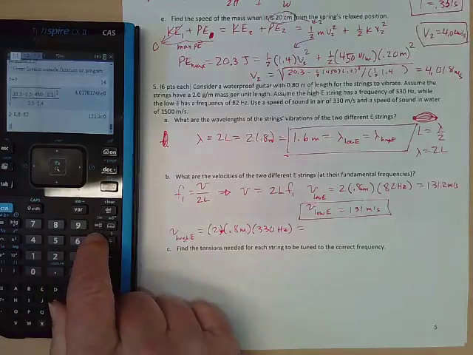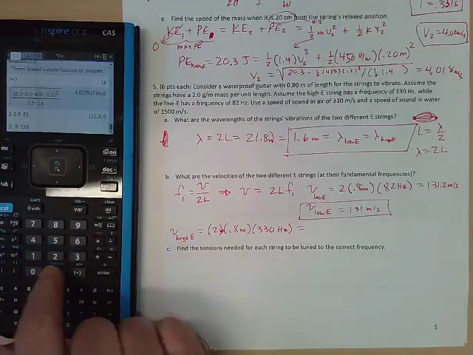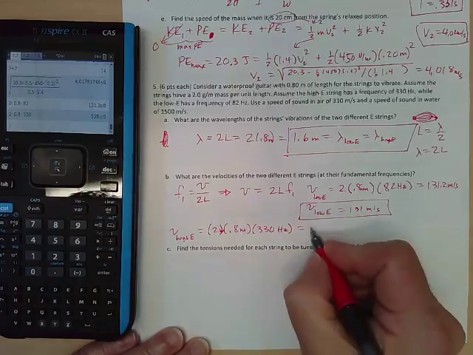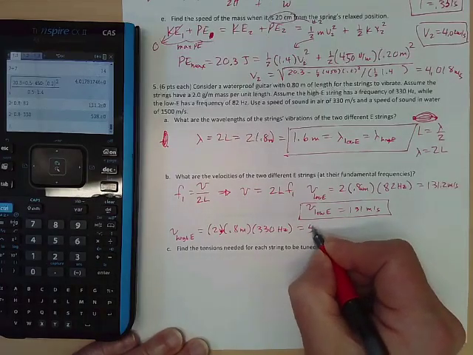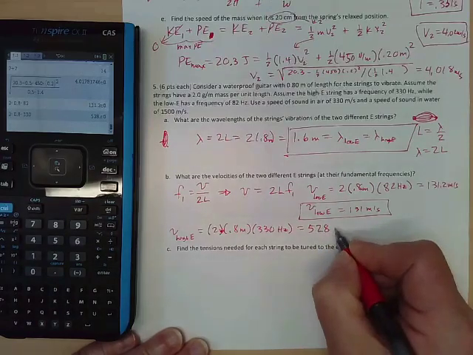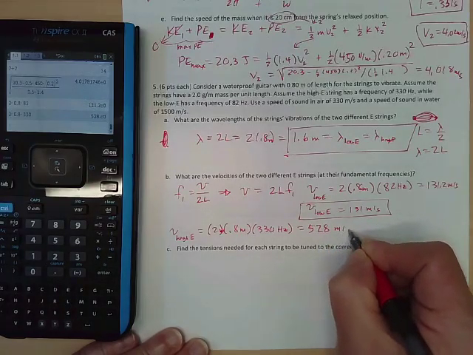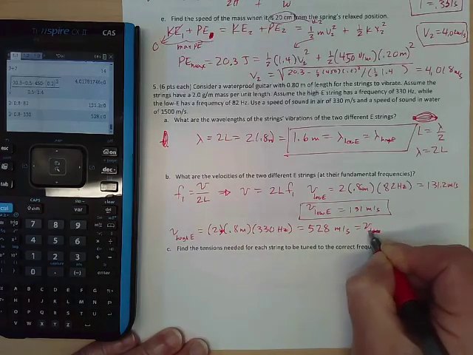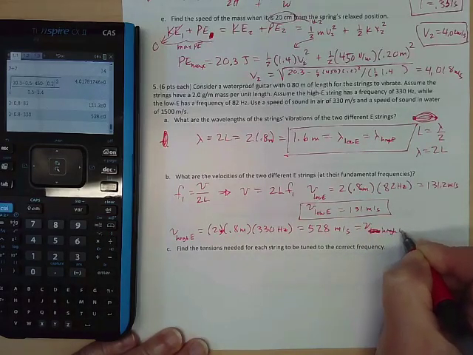Okay, 2 times 0.8 times 330. Coincidence that it comes out to be the same as the speed of sound, I believe. 528 meters per second is V for high E.